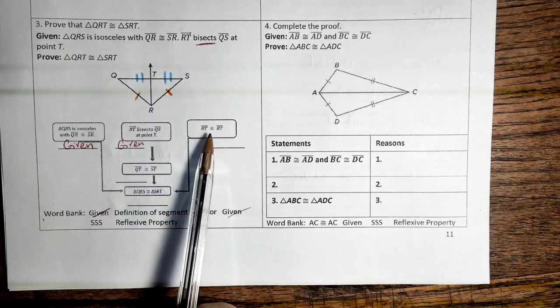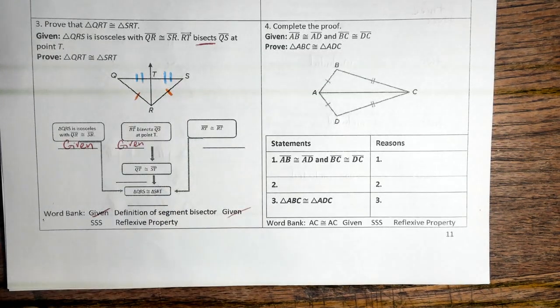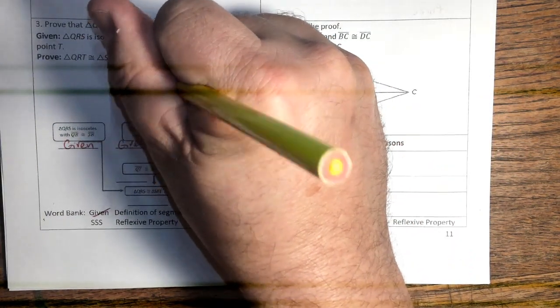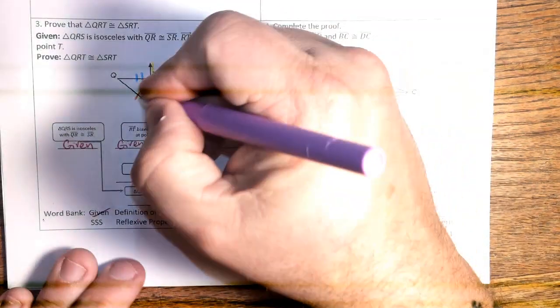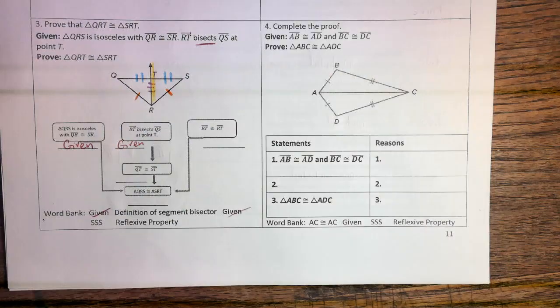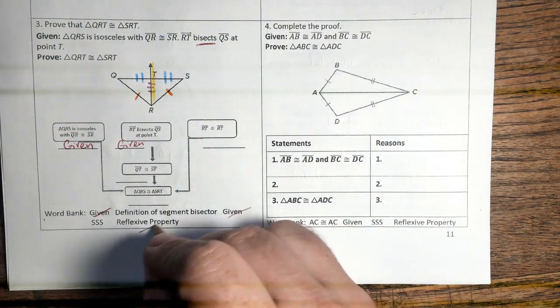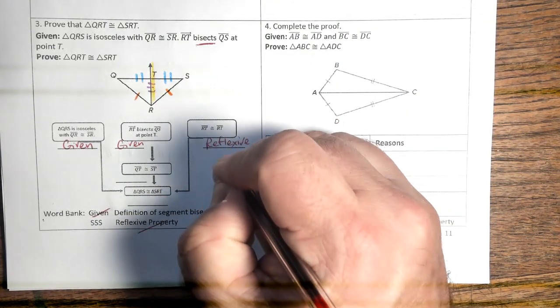All right, so we're going to move over here before we move down. So it says RT is congruent to RT. So again, hopefully you saw that, it belongs to both triangles. It is congruent to itself. And that is because of the reflexive property. Hopefully you guys remember that as well.